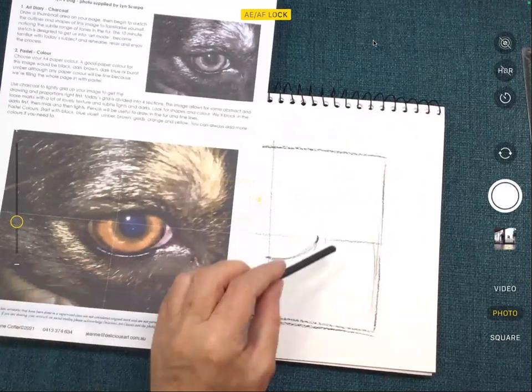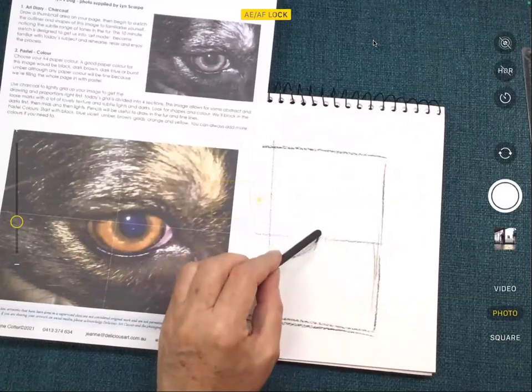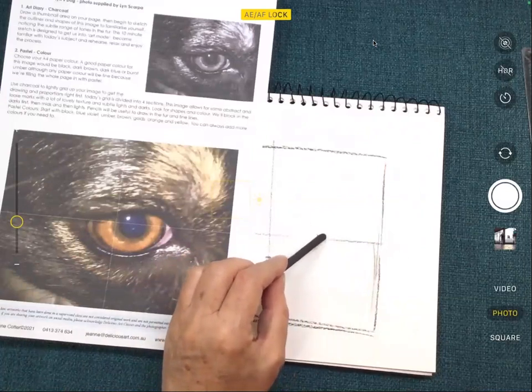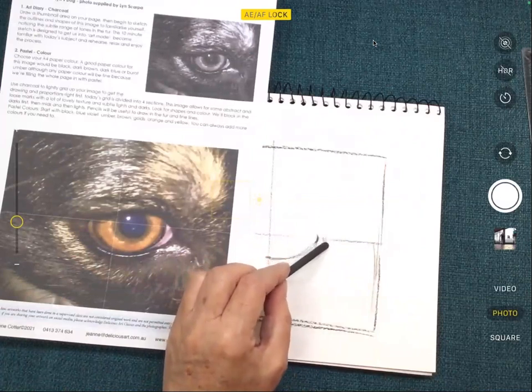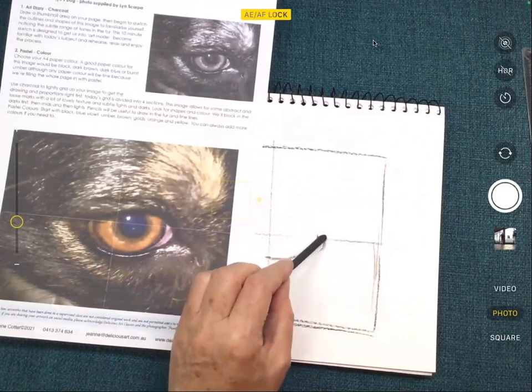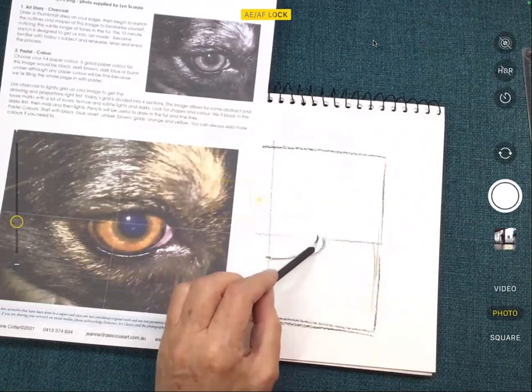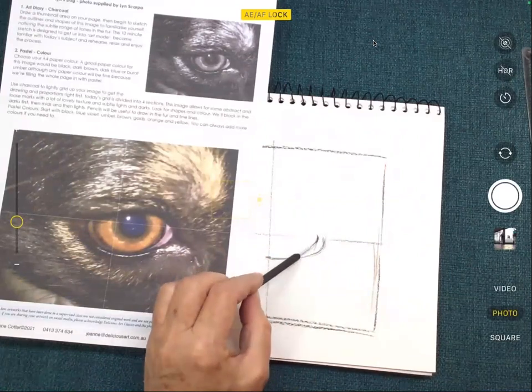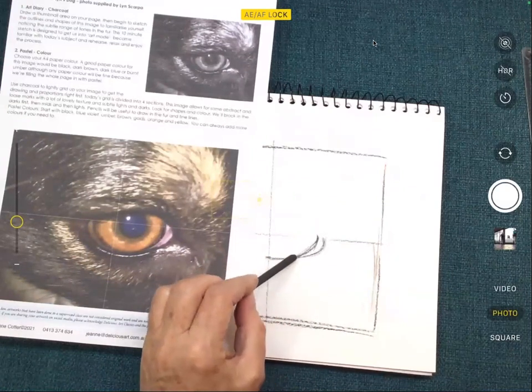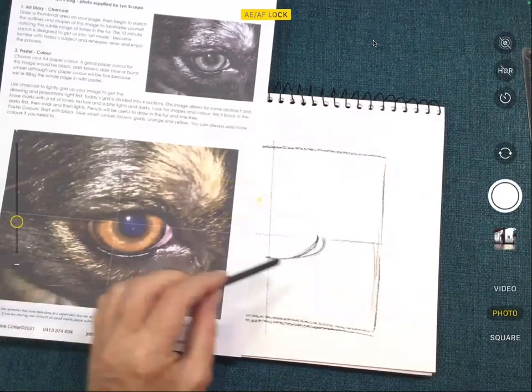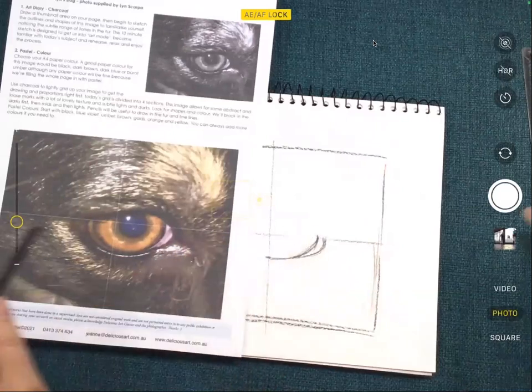So what we can do then is look again at the grid line and see how far in that starts. And it's quite reasonable size. So it comes in at about the halfway line on the grid, comes down and it tapers off, doesn't it? Underneath the iris. So we've got that little white area there.